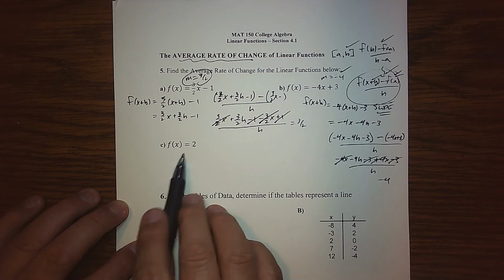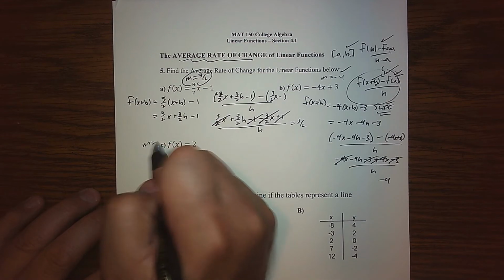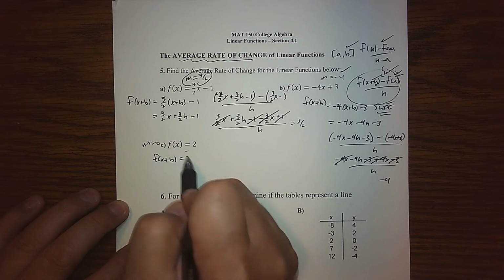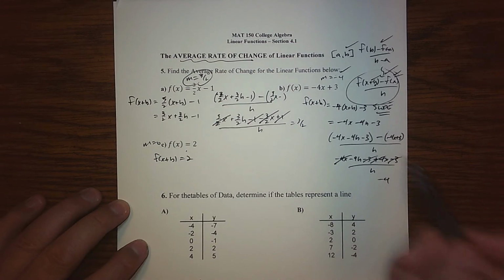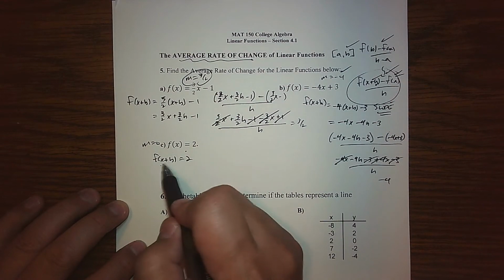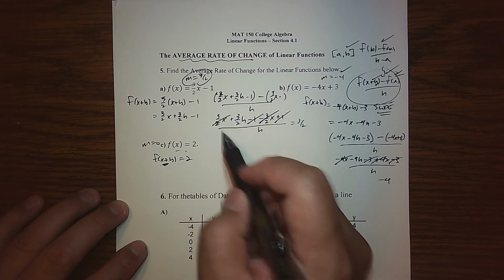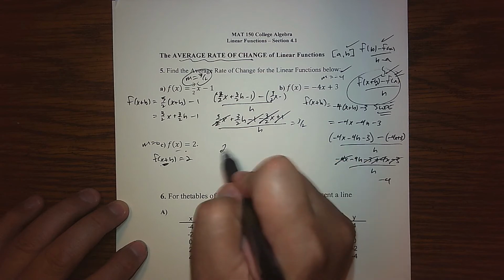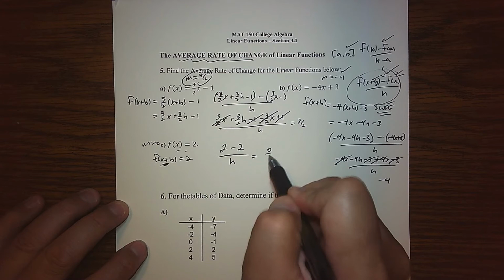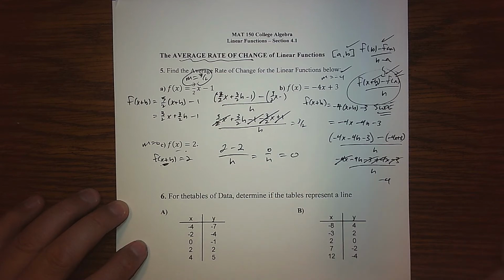And even this one here, we know the slope is going to be 0, and f of x plus h is also equal to 2. This is basically a constant function, so any value that I put into the function is equal to 2. So putting this in my difference quotient, I have 2 minus 2 all over h, which is 0 over h, which gives us 0.